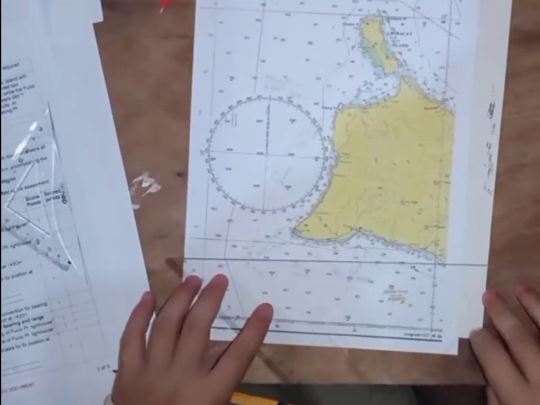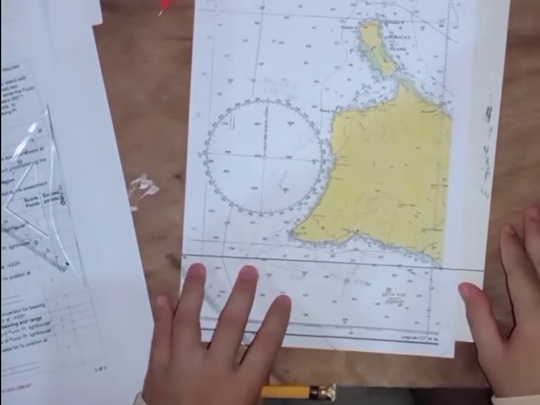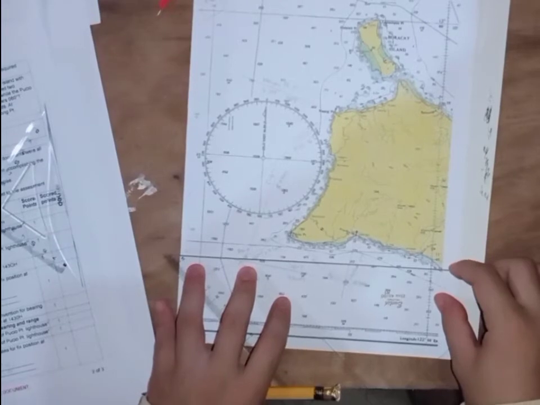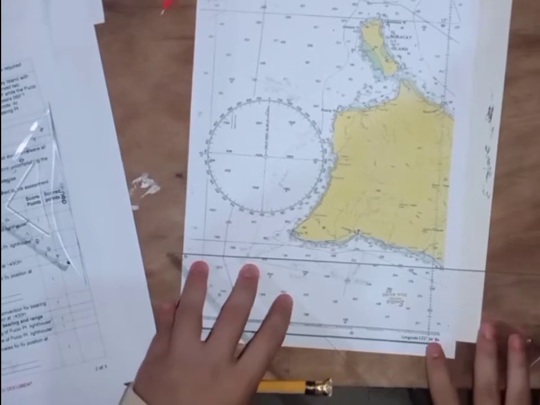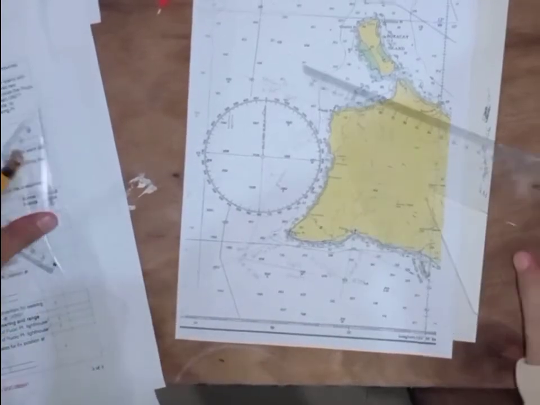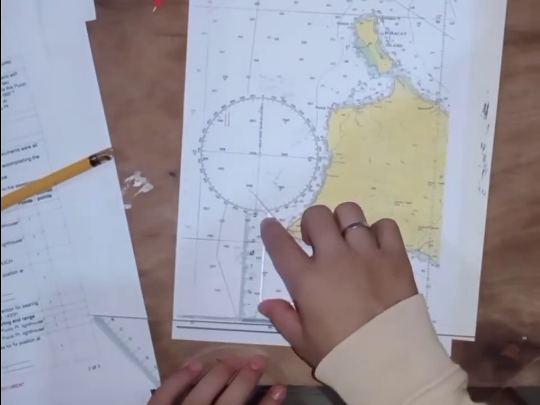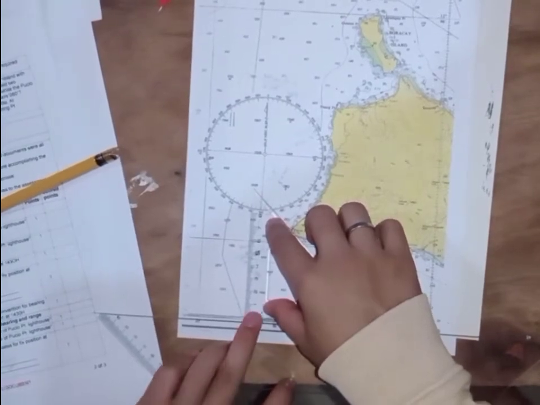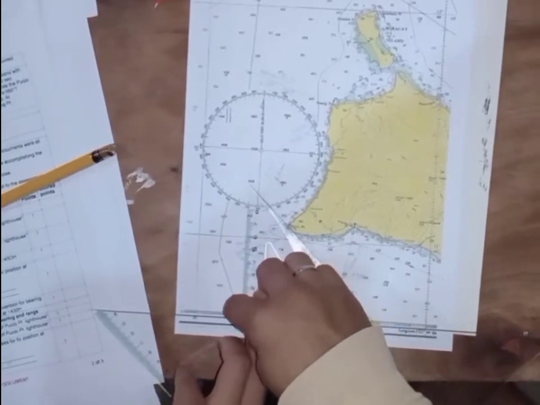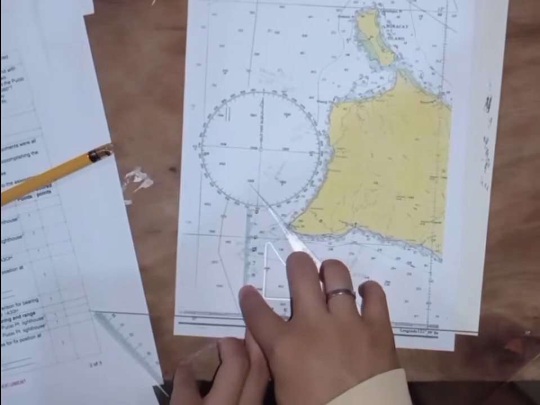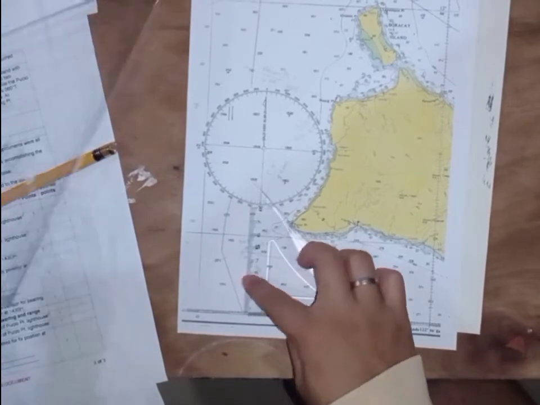The latitude at 15:10 is again 11 degrees and 42.2 minutes, and the longitude, counting 45, 46, 47, 48, is 121 degrees and 48 minutes. So that is our longitude.